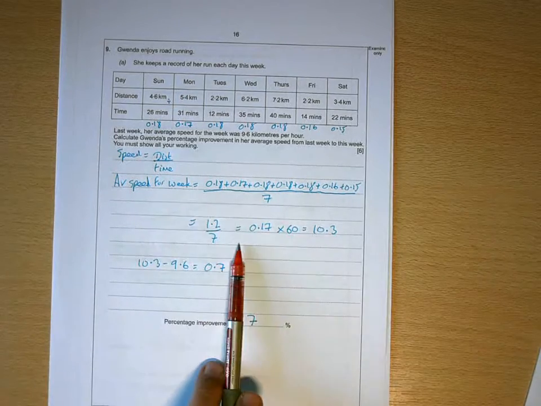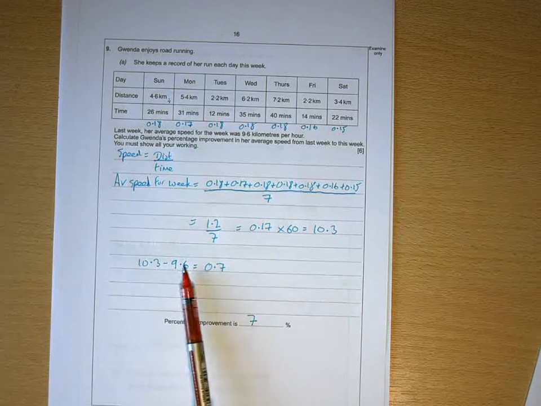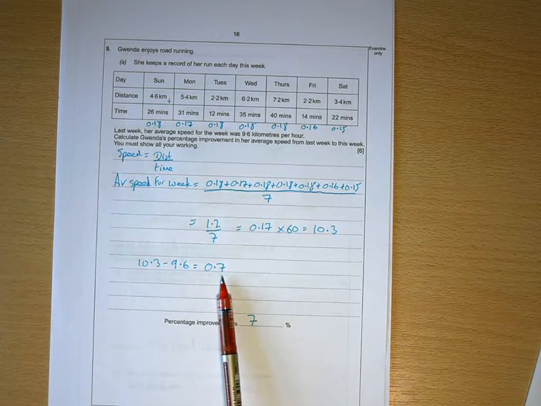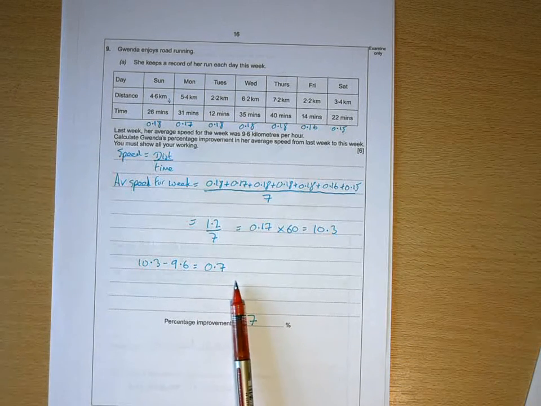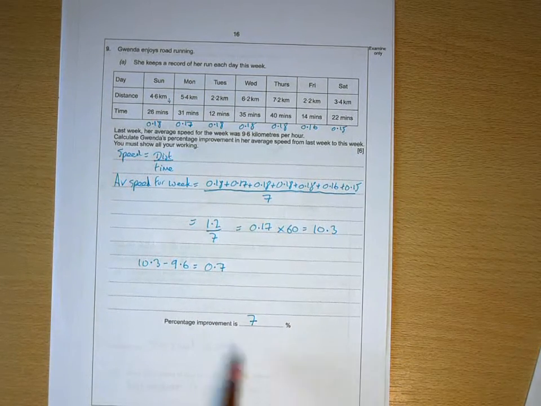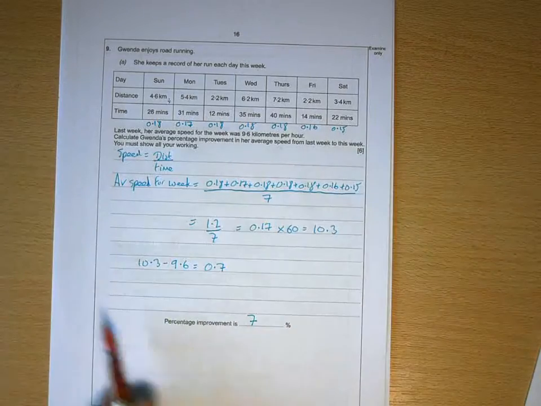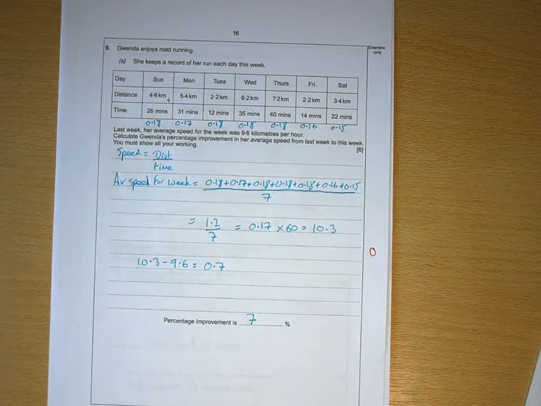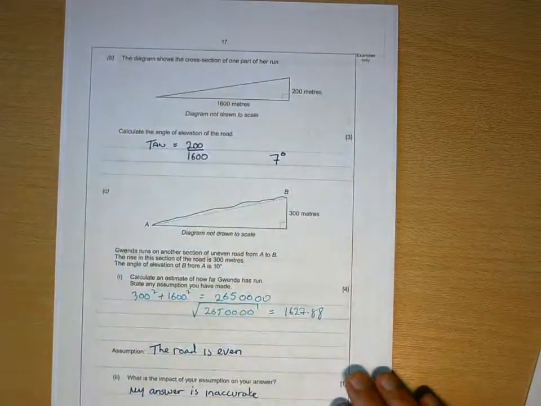So there are no marks for that, and no marks for this part. If they'd have gone on and divided that by 9.6 and times by 100, then they would have got the 2 marks for the percentage change. But because they haven't done that, they're not going to get the credit for that. So the amount of incorrect work there is unable to pick out any correct marks.